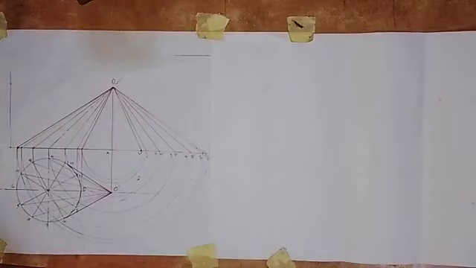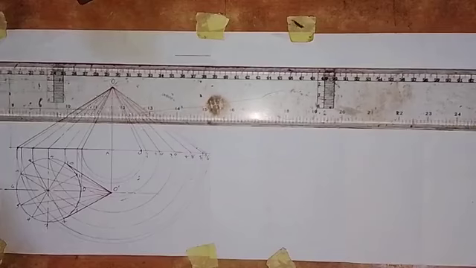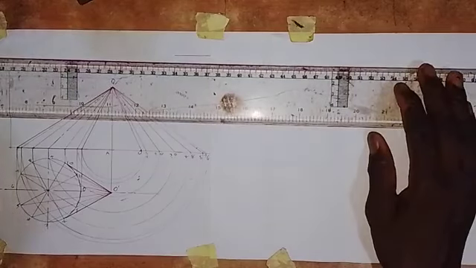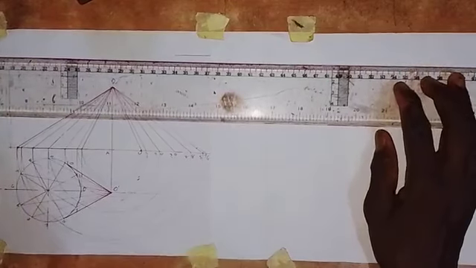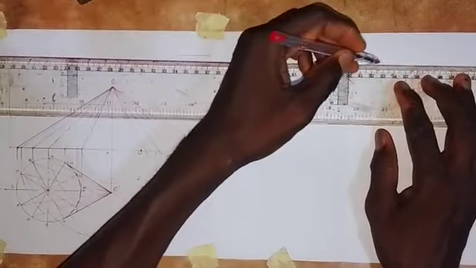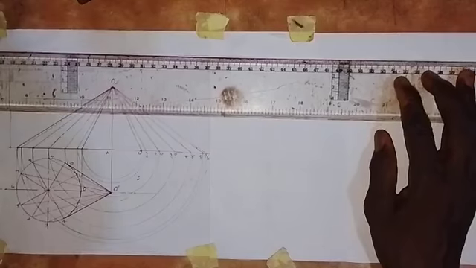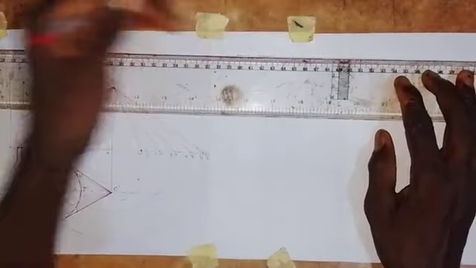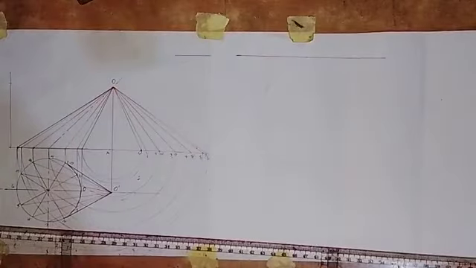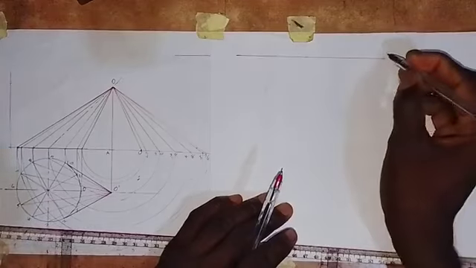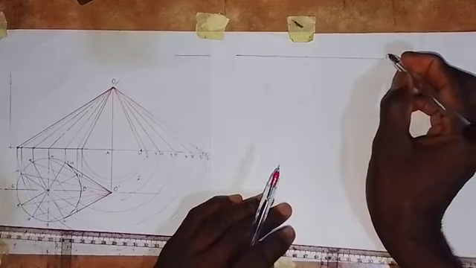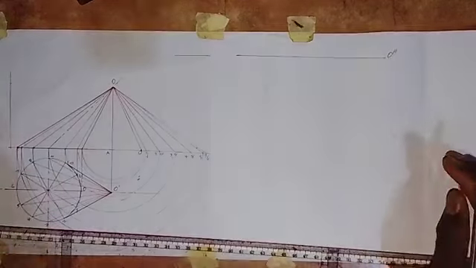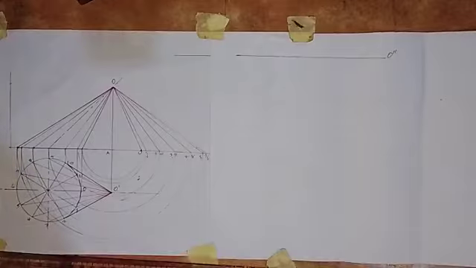Now what we are going to do is just like we do for the surface development of a normal cone, a right cone. We move it up a bit and draw a horizontal line like this. Then this point I'm going to label as point O prime prime. Then I'm going to take the longest true length.